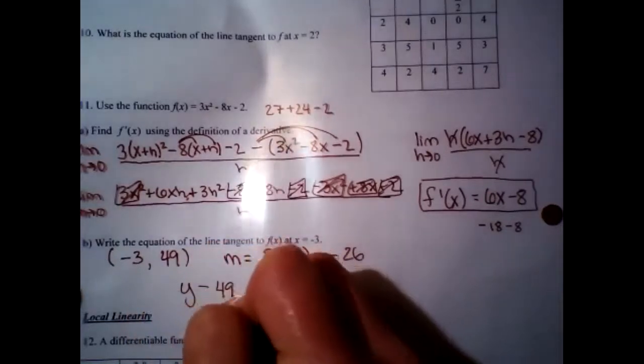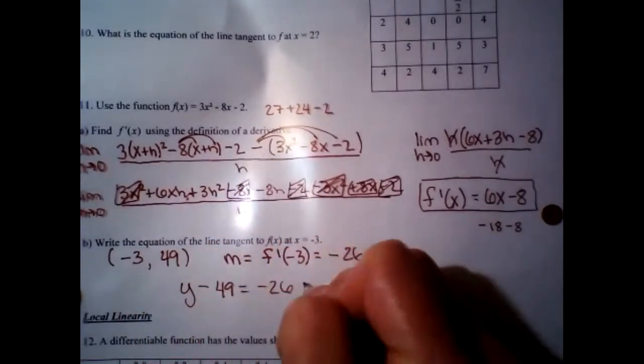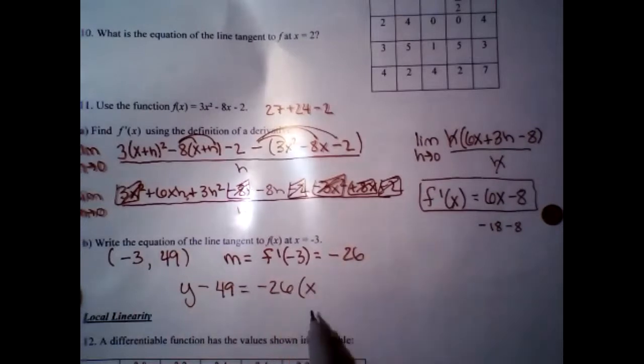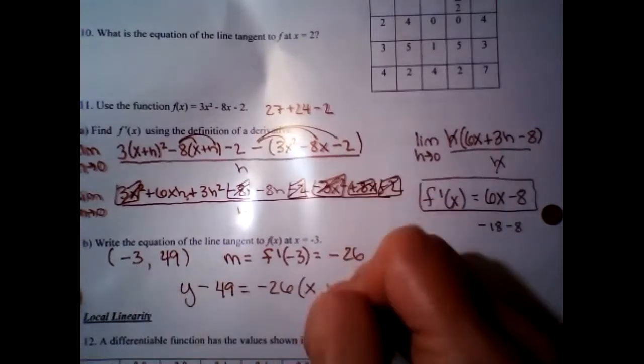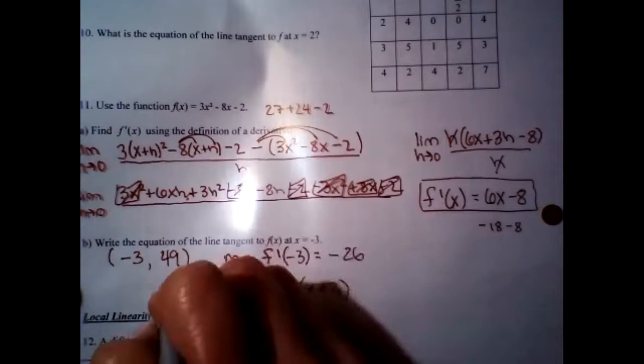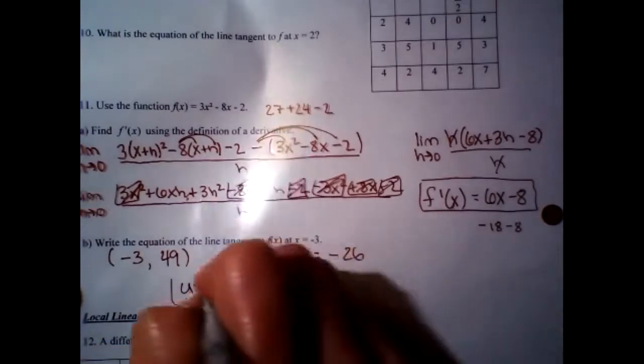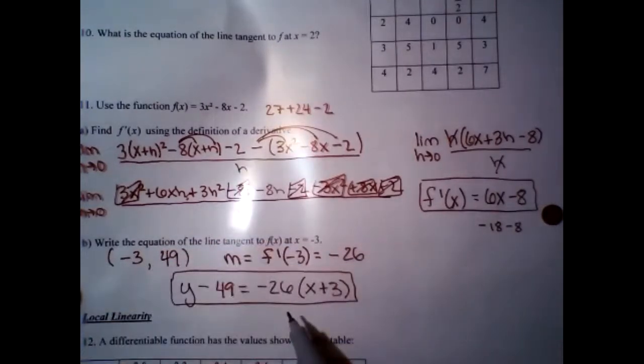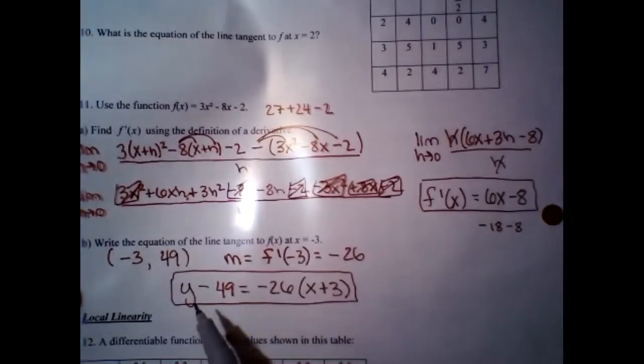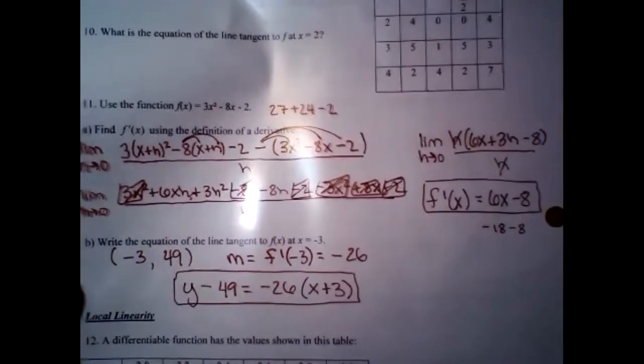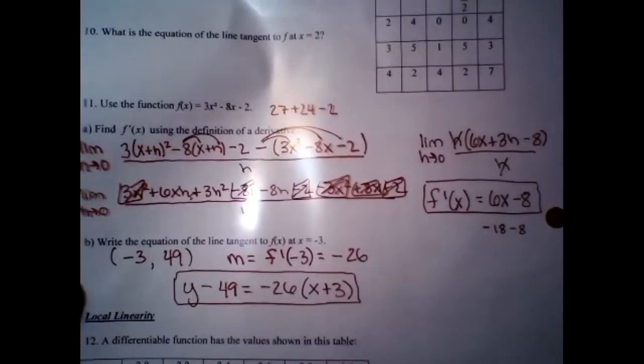Y minus 49 equals -26, parenthesis, x minus -3, so x plus 3. And please don't rearrange that. I know we had to for some of the multiple choice questions. Mine's not multiple choice, so please just stop. Just leave it alone.